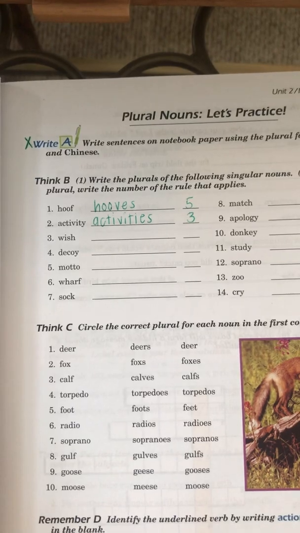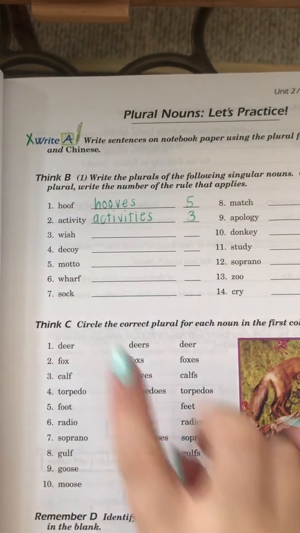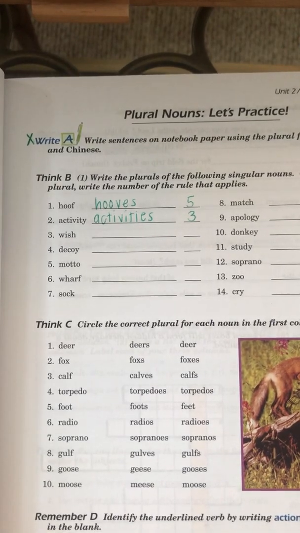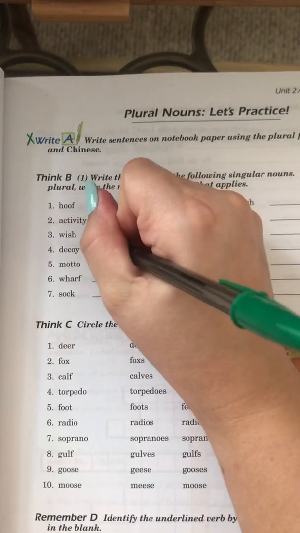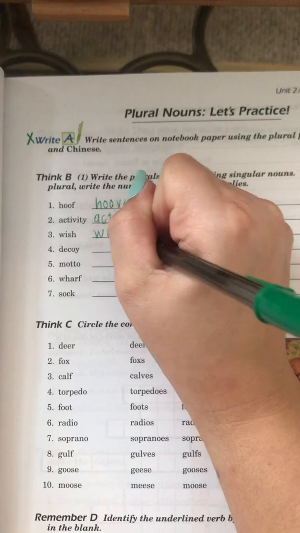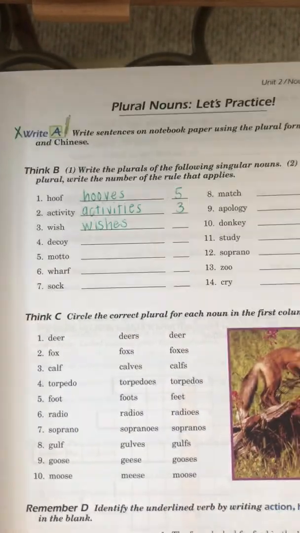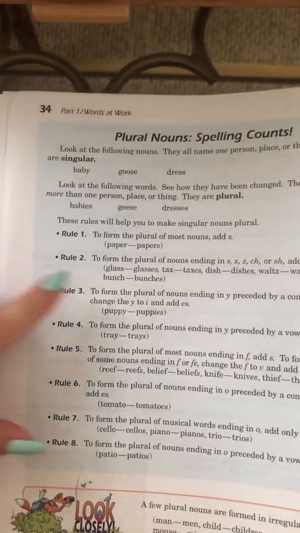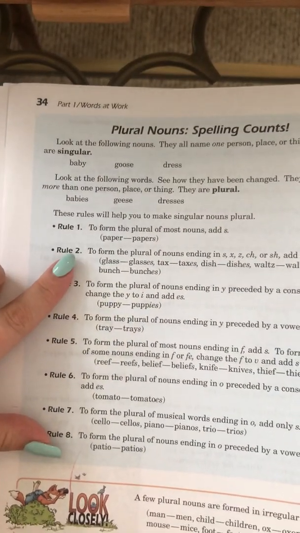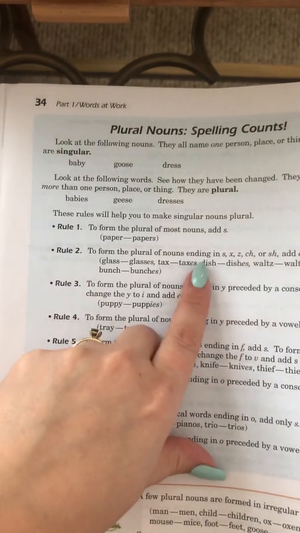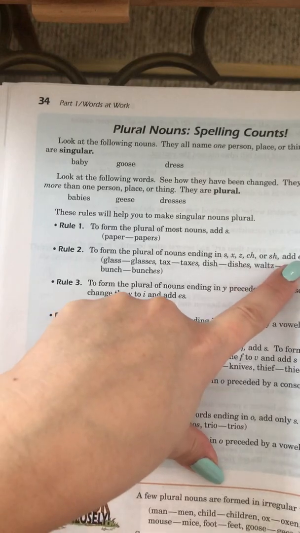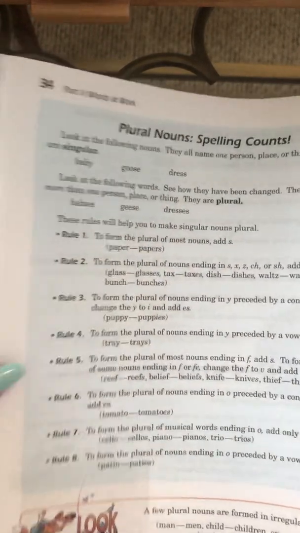And just to do one more, just in case, let's do wish. We know that more than one wish is wishes. So we would write wishes. And then let's find which rule applies. So we see here in Rule 2 that when a word ends in SH, like in the word wish, you add ES, and that's exactly what we did. So that's Rule 2.